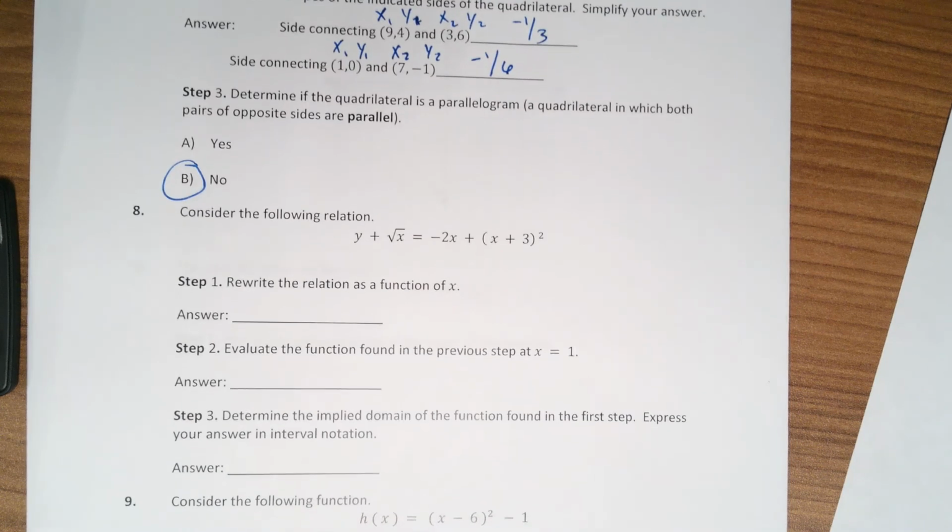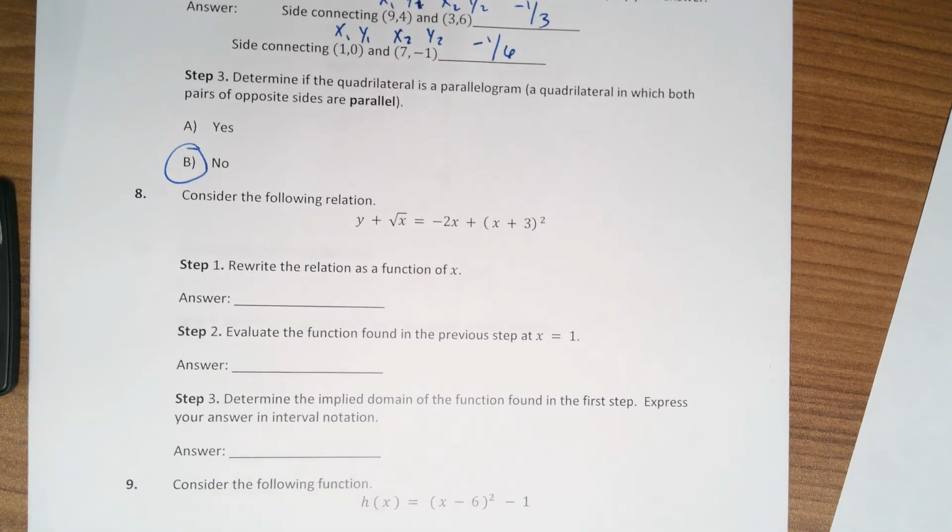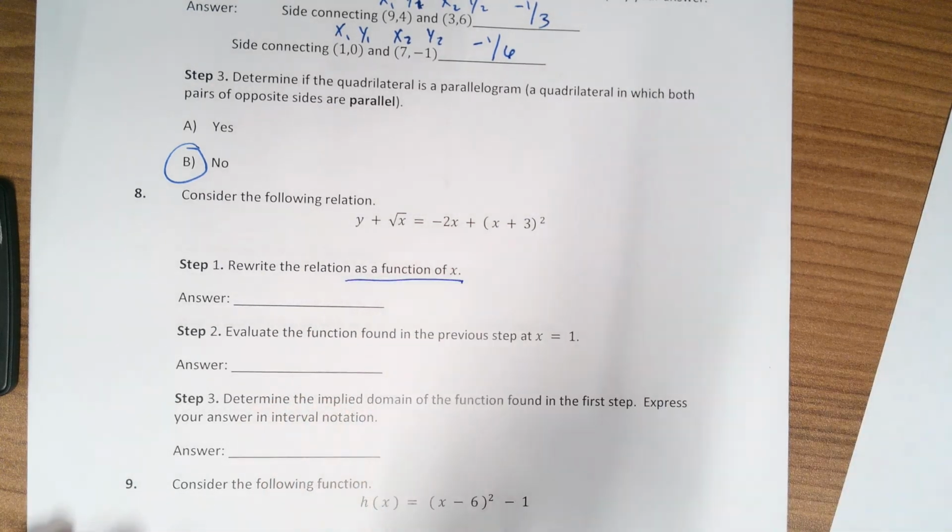All right, so consider the following relation. y plus the square root of x equals negative 2x plus (x plus 3) squared. And we want to first rewrite the relation as a function of x. So as a function of x, very simply put, what this means is everything that has an x needs to be on one side of the equal sign.